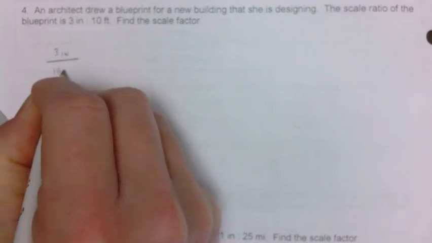In example 4 says an architect drew a blueprint for a new building that she is designing. The scale ratio of the blueprint says that 3 inches corresponds to 10 feet. Find the scale factor. Okay, so in this example, right now we know that 3 inches corresponds to 10 feet.